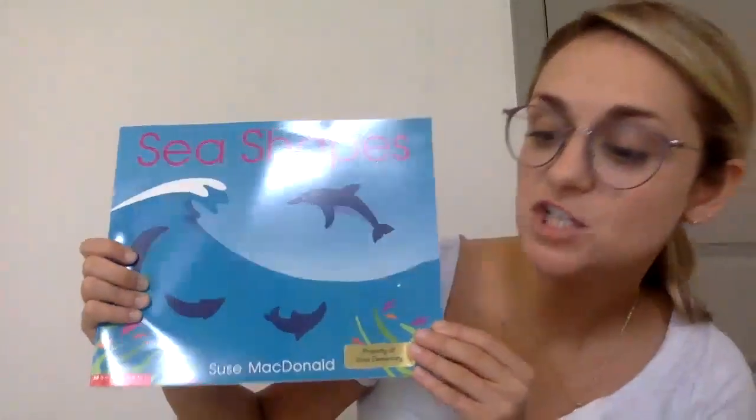And that is the last of our sea animals we are learning from Sea Shapes. So now what I would like you to do is grab a sheet of paper, and I want you to fold it in half to create 4 sections, because you are going to decide what 4 shapes you would like to use to create 4 different sea animals. So fold your paper like this, and then I want you to outline the sections using Sharpie.